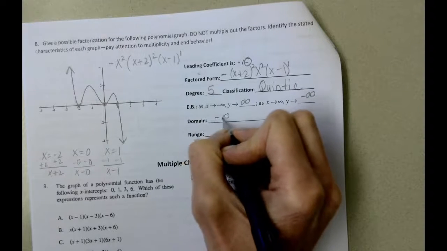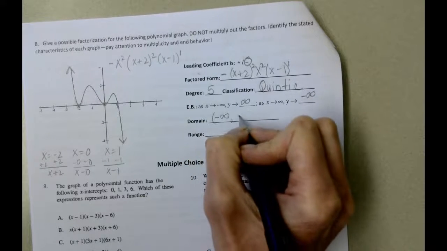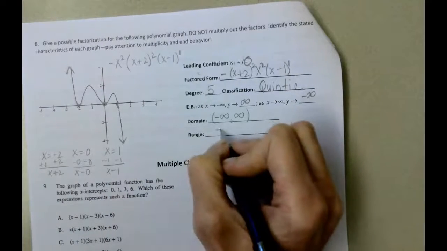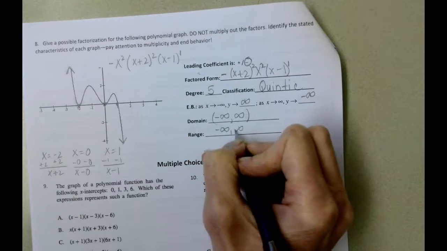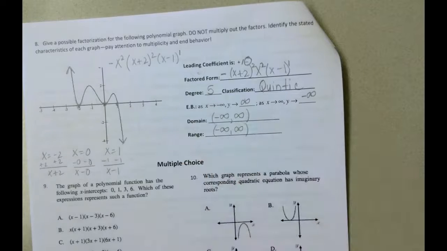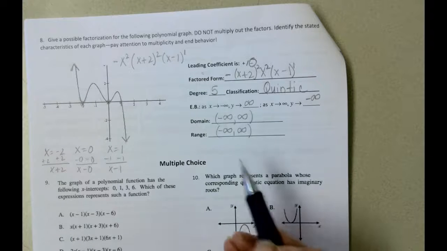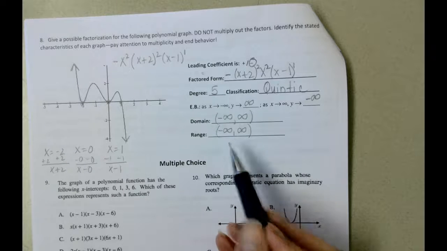Our domain, 95% of the time in Algebra 2, is negative infinity to infinity. And because we have end behavior that's going in different directions, one is going up, one is going down, our range is also negative infinity to infinity. With respect to the range, ask yourselves, do you have a high point or do you have a low point on the graph? If you have a high point or a low point on the graph, the range will not be negative infinity to positive infinity.